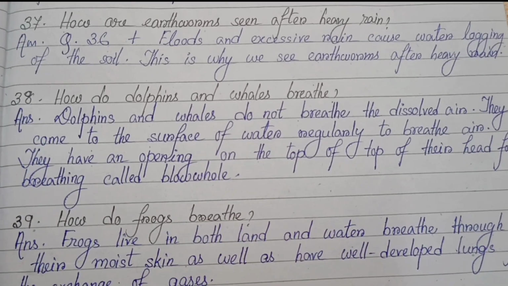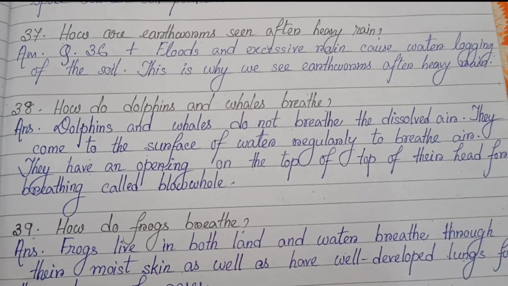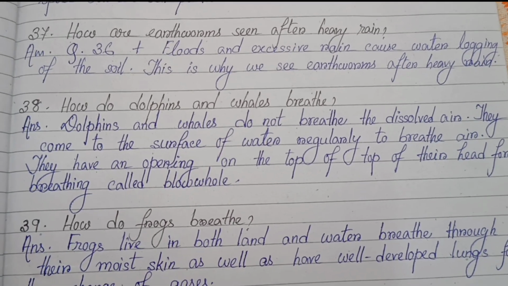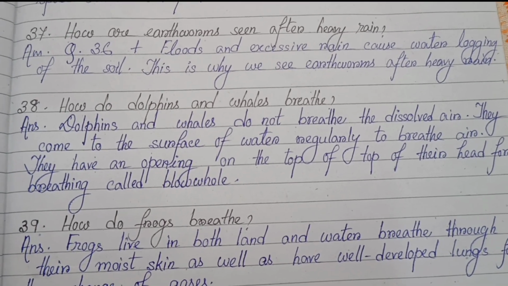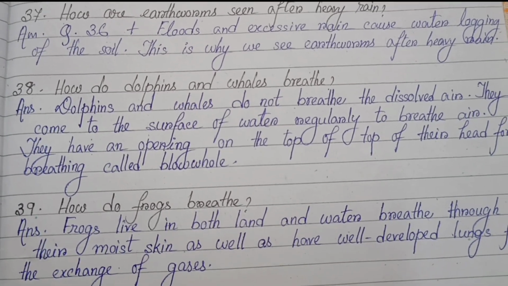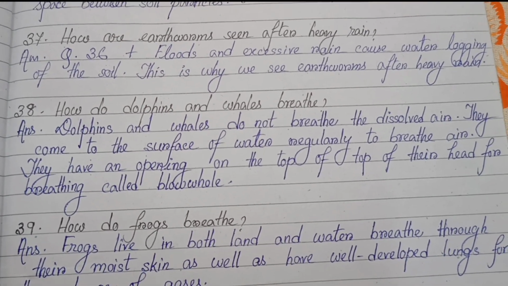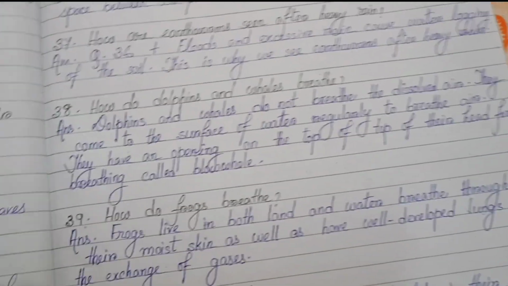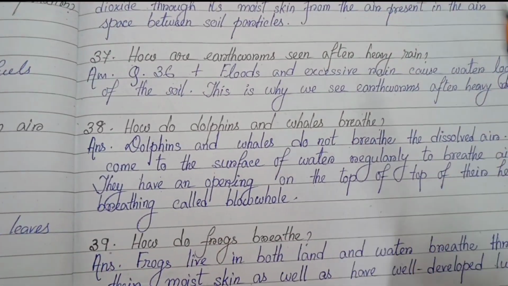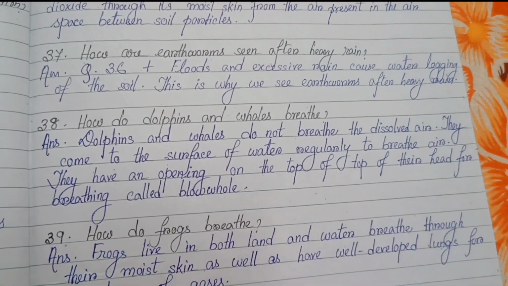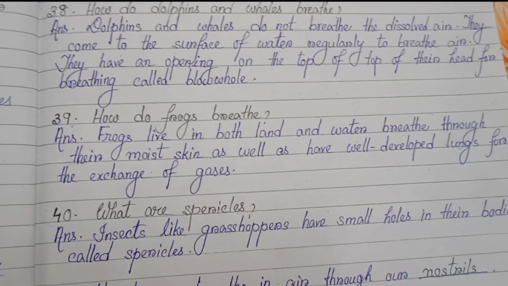Number 38. How do dolphins and whales breathe? Dolphins and whales do not breathe the dissolved air. They come to the surface of water regularly to breathe air. They have an opening on the top of their head for breathing called a blowhole.